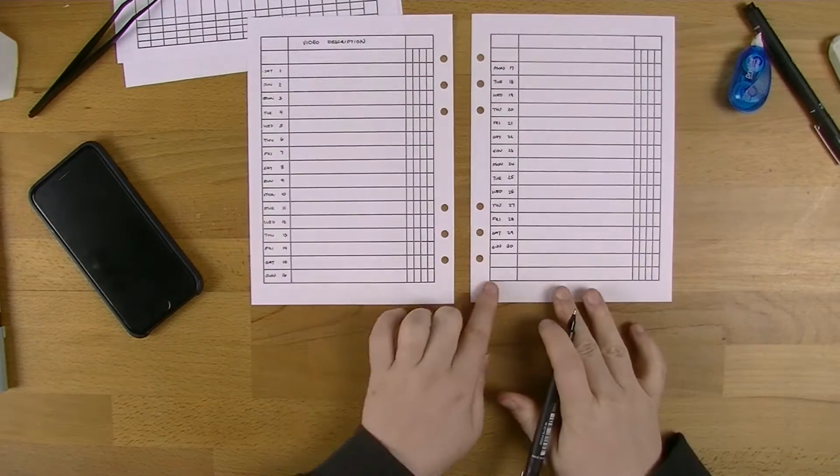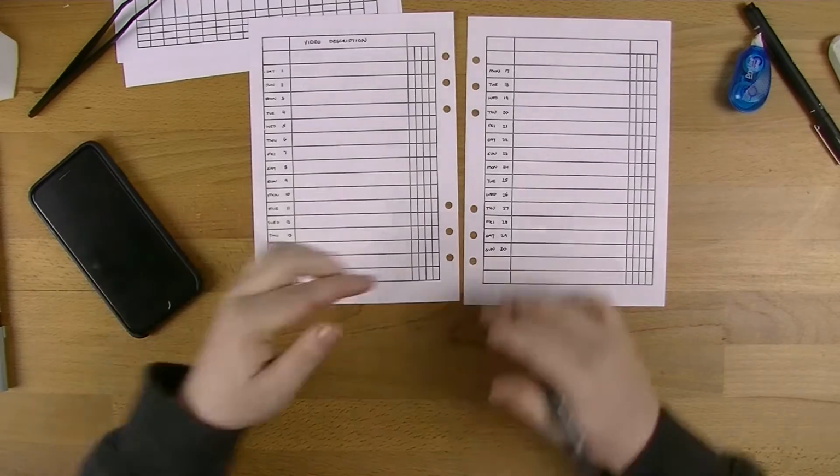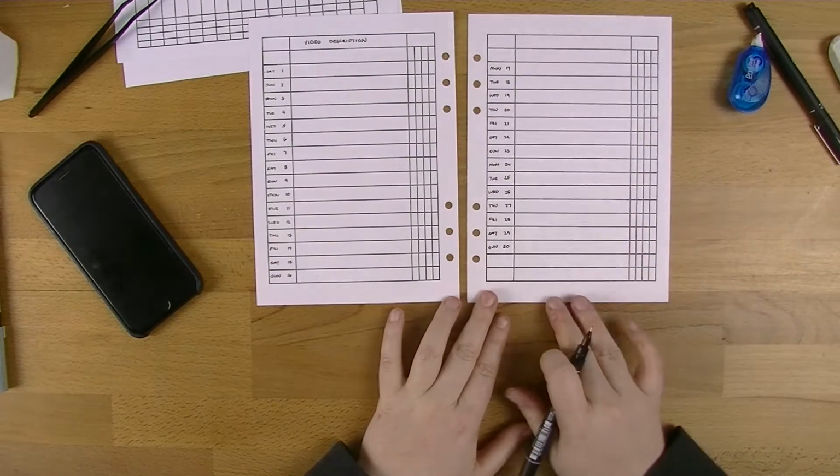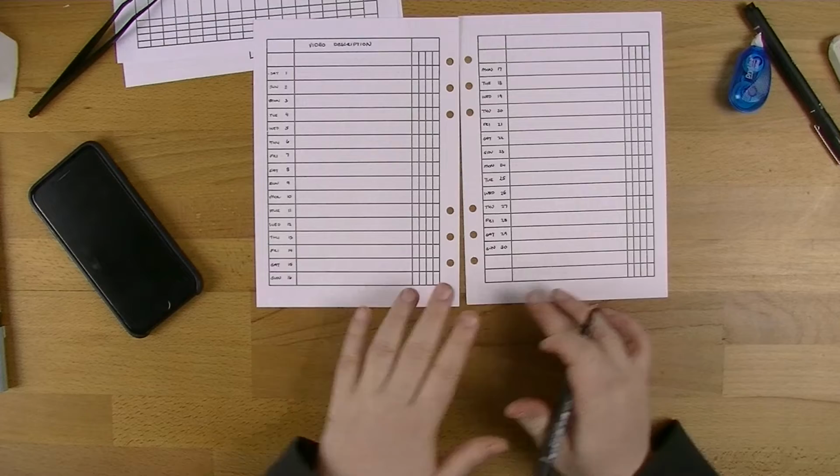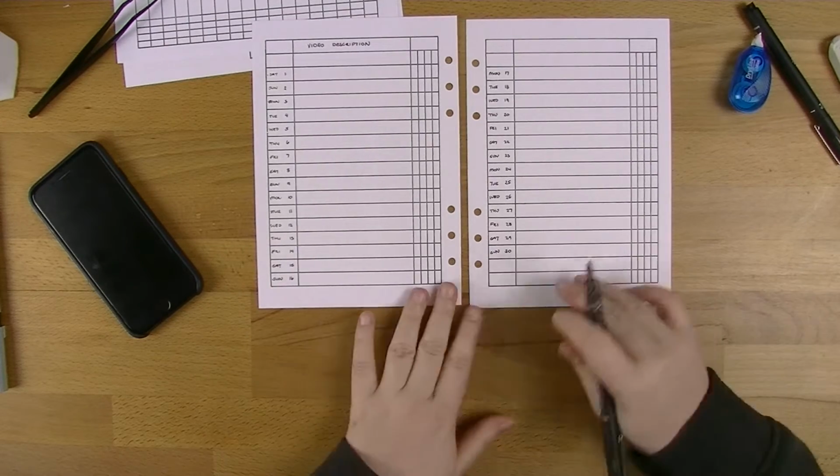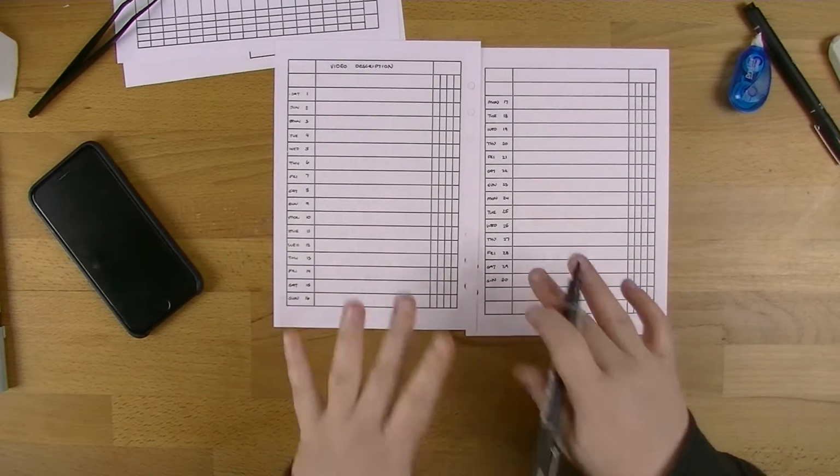So it does leave you with 2 at the top, at the bottom. You could have put Saturday down and moved it down, but I like starting it on the Monday if I can. Obviously sometimes you have 31 days in the month, so that changes up. So this one's going to be my YouTube one.